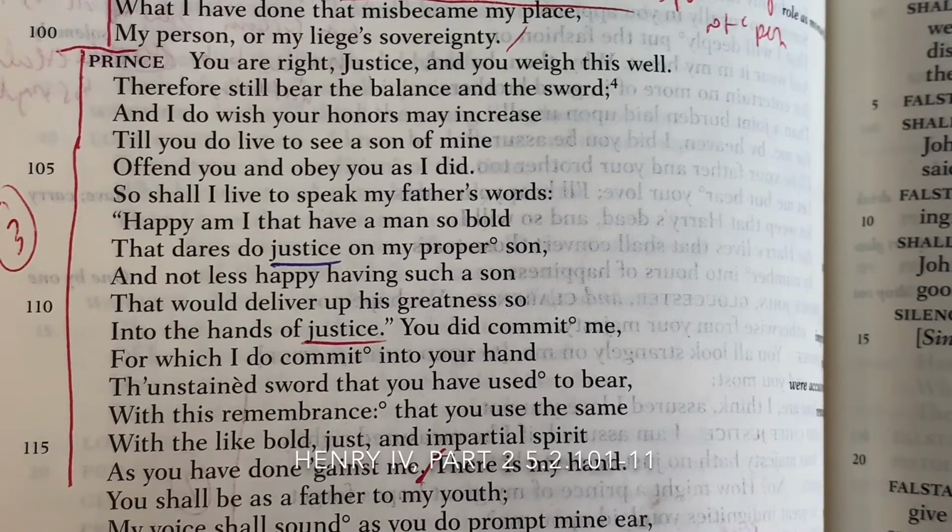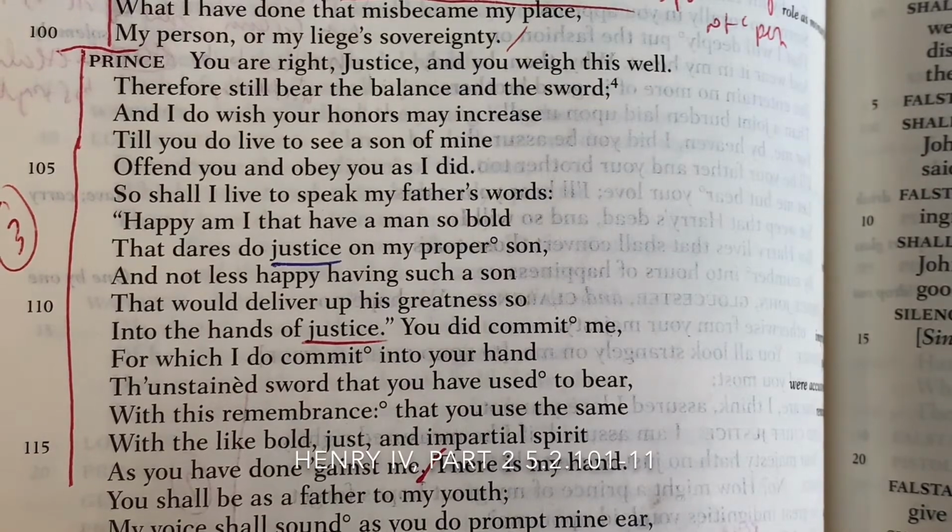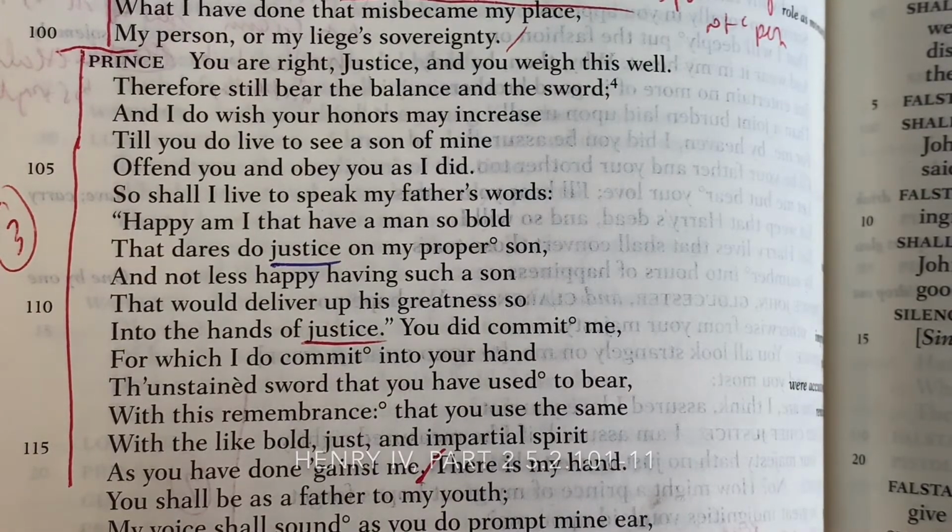Happy am I that have a man so bold that dares do justice on my proper son, and not less happy having such a son that would deliver up his greatness so into the hands of justice. There's your reform. And when we see Hal next, he will be designated as the king in his speech prefixes. Now let's talk about the rejection of vice.